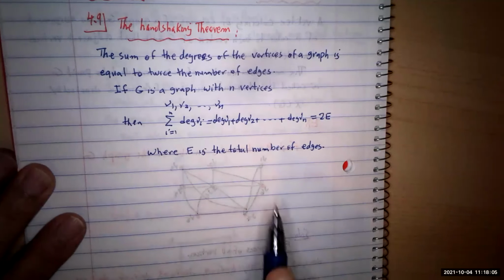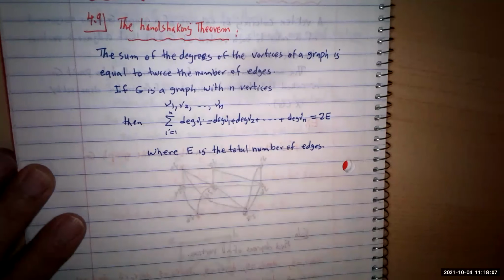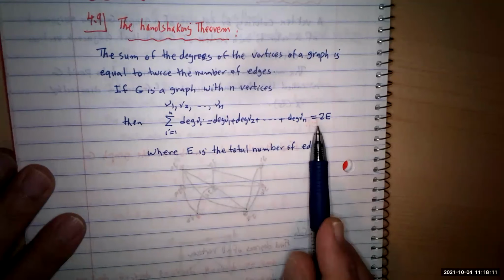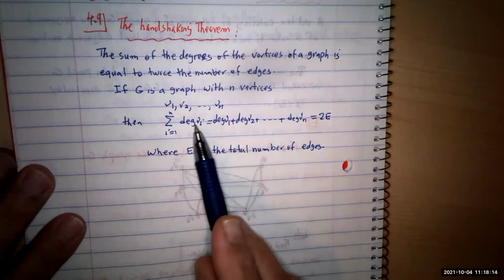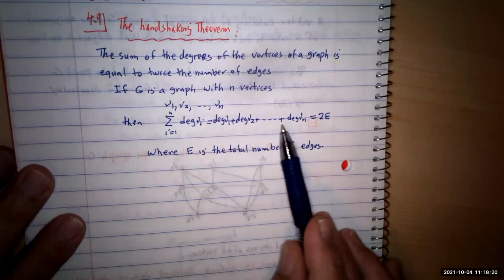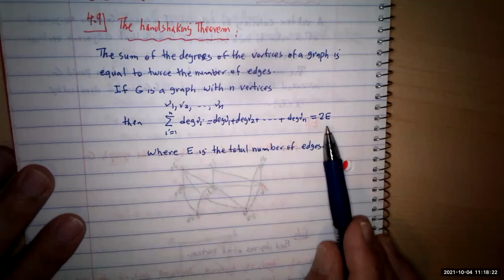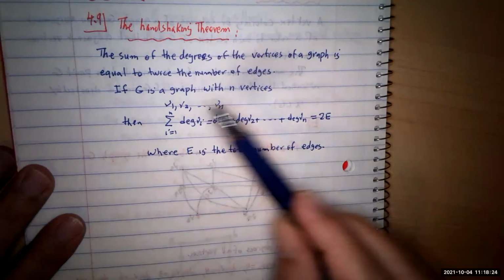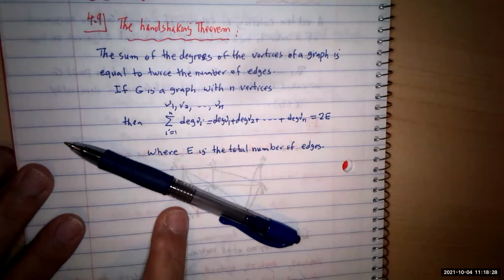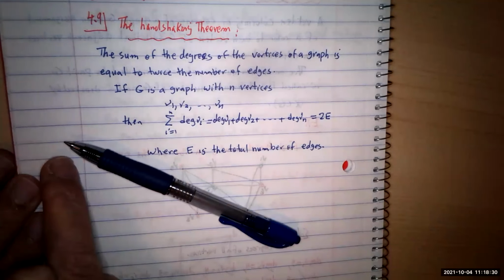When you add these degrees together, you are adding all the edges that are passing through the vertices. You may think that this sum must be equal to the total number of the edges. But remember, each edge, this is going to be the edge, is passing through two vertices.